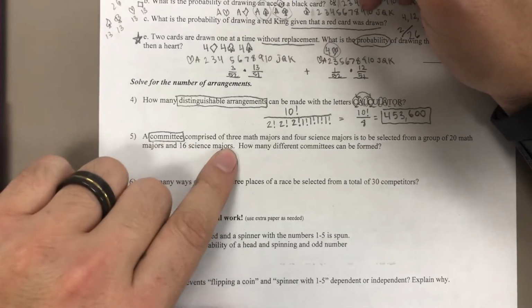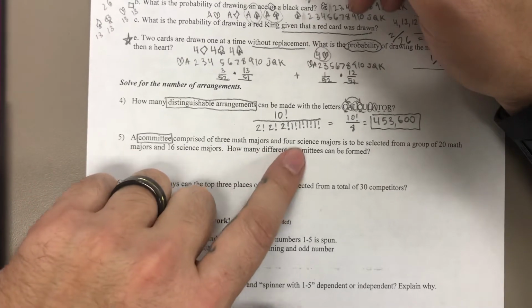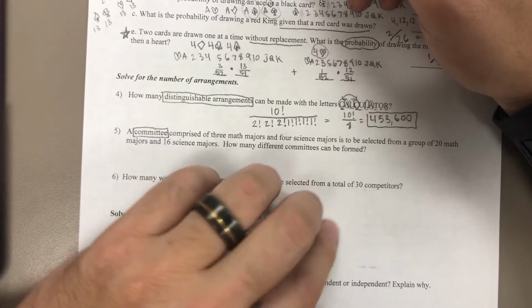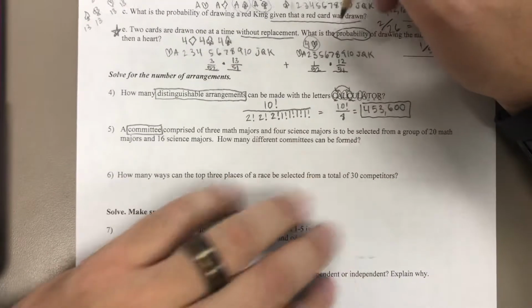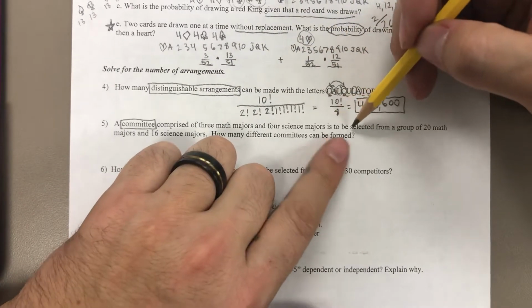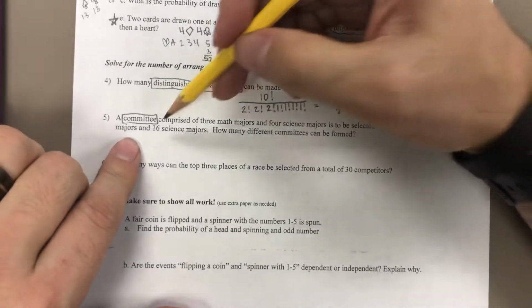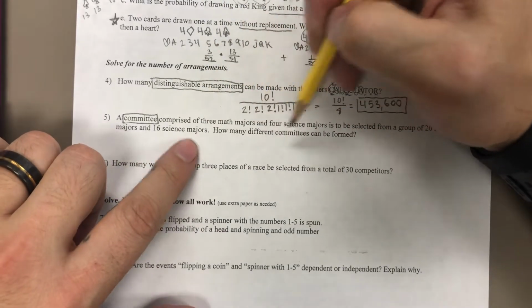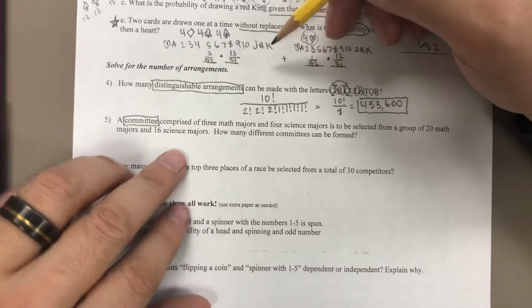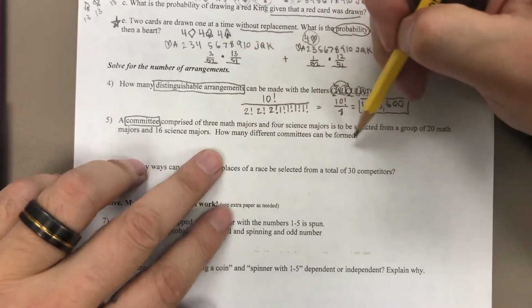So this says a committee comprised of 3 math majors and 4 science majors. Why do they have more science majors than math majors? Maybe I'm biased, but they should have more math majors in there. Is to be selected from a group of 20 math majors and 16 science majors. Look, they even have more math majors. They should have more representation in the committee. How many different committees can be formed?